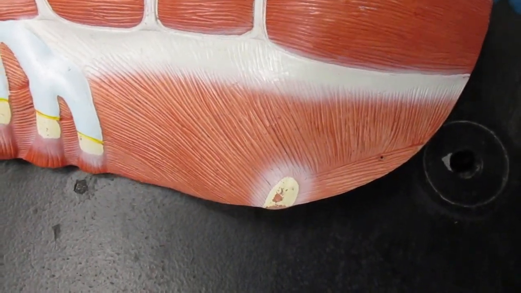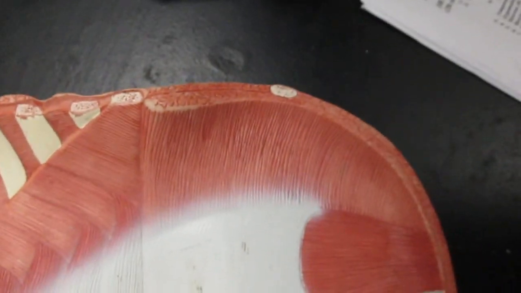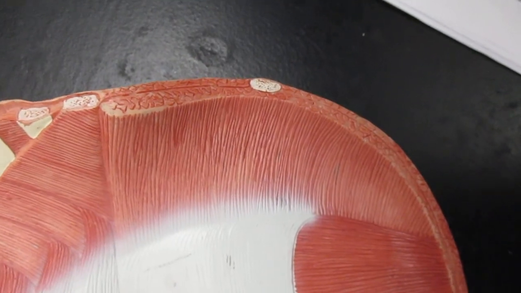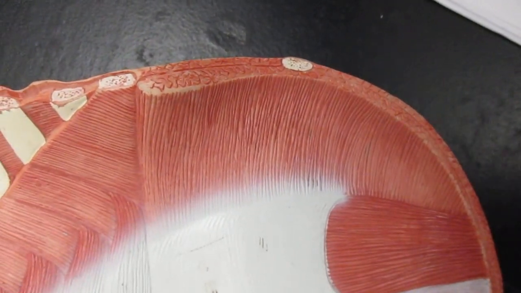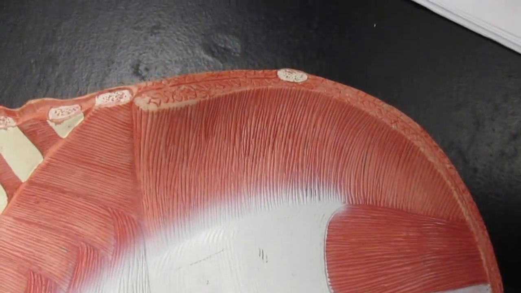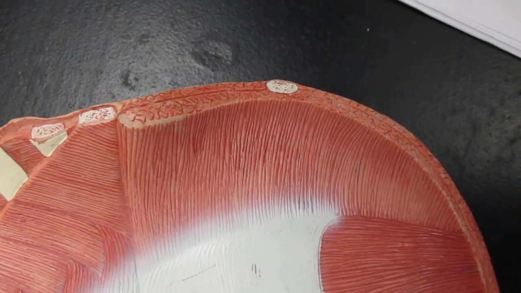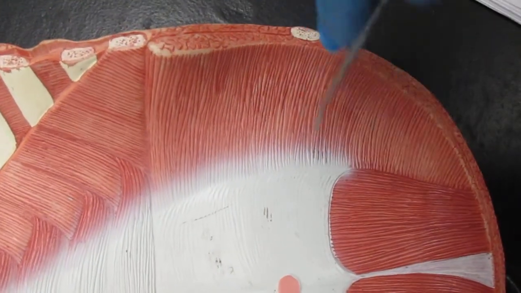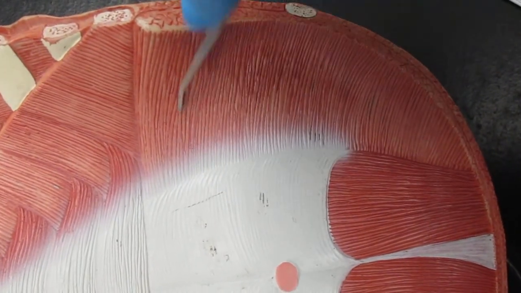Let's flip this over now to expose the transversalis or transversus abdominis. So here is your transversalis muscle or transversus abdominis. See, fibers running transverse.